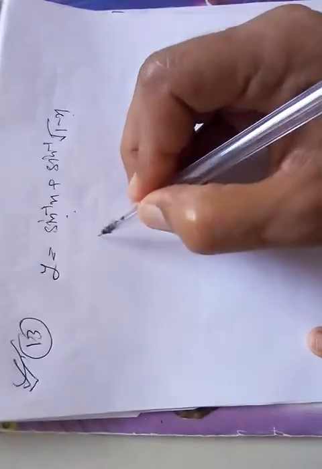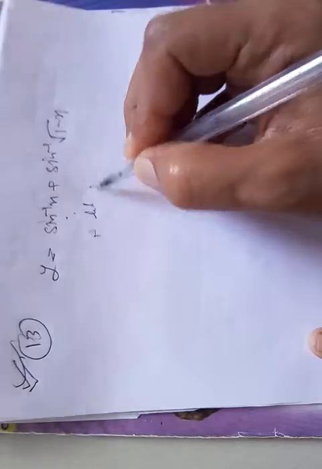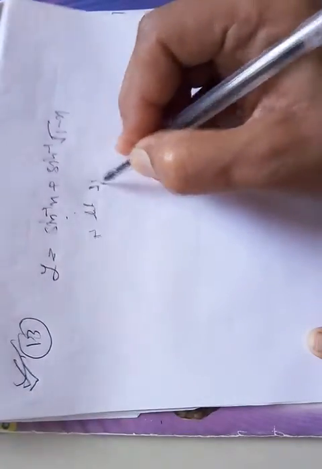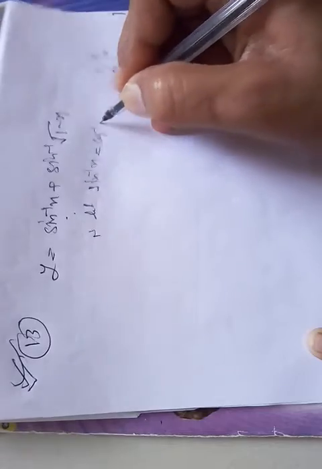Now let sin inverse of x change to cos inverse. Taking theta, this x and 1, this is all equal to root of 1 minus x square, cos inverse under root 1 minus x upon 1.